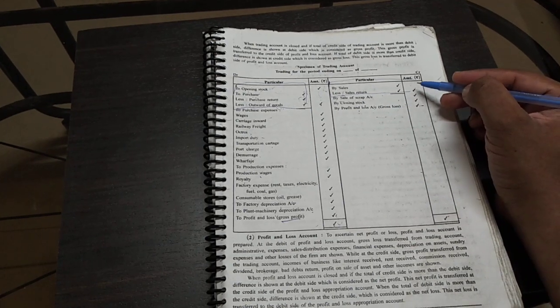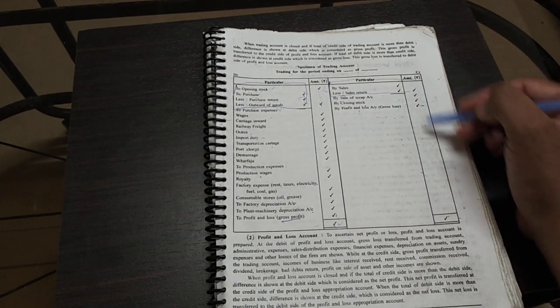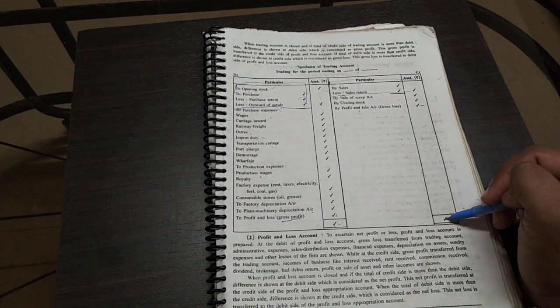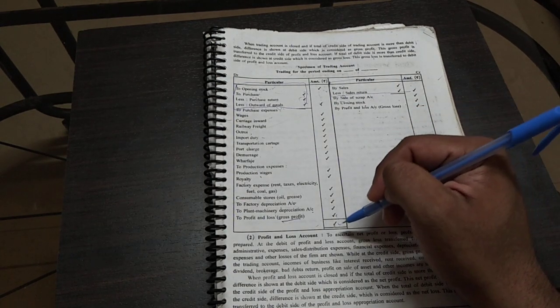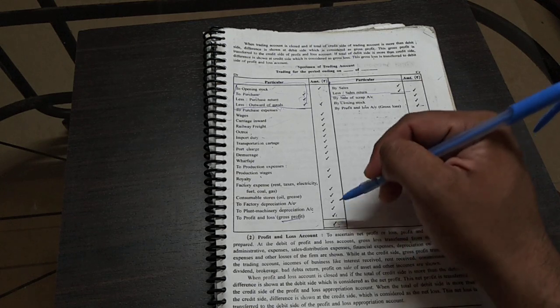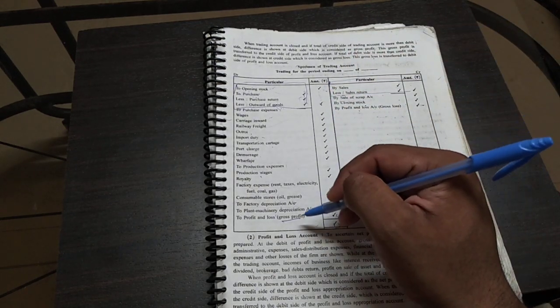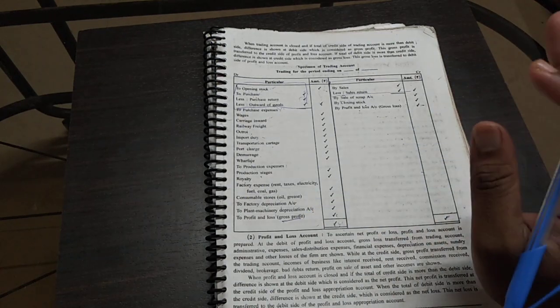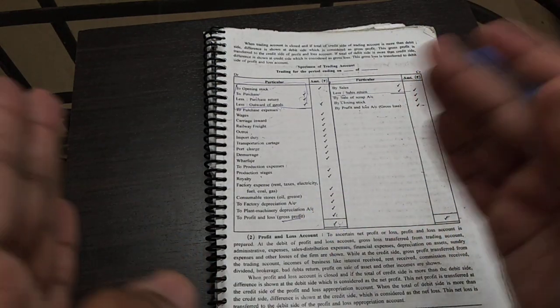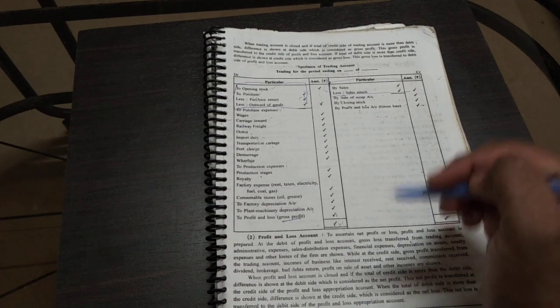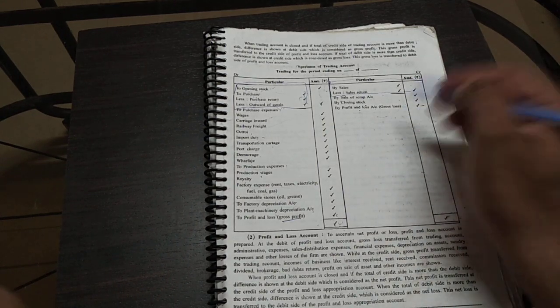Whenever the total of the credit side is more, the same total you are going to write on the debit side, and then from this total you are going to deduct each and every entry, and you will get the gross profit. Have you understood? So this is the trading account, how you will get the gross profit and the gross loss.